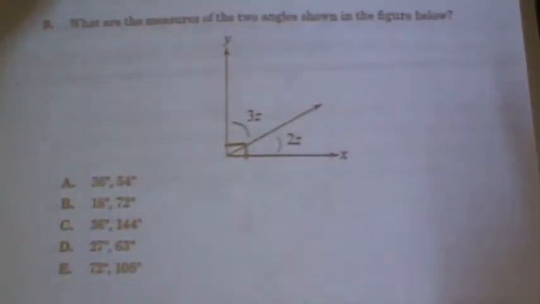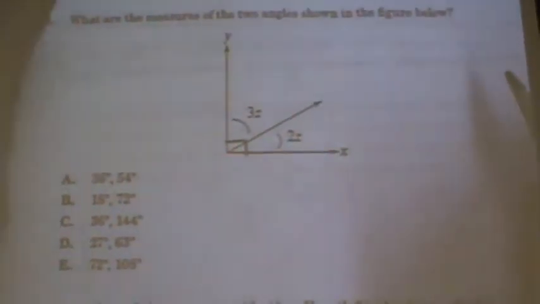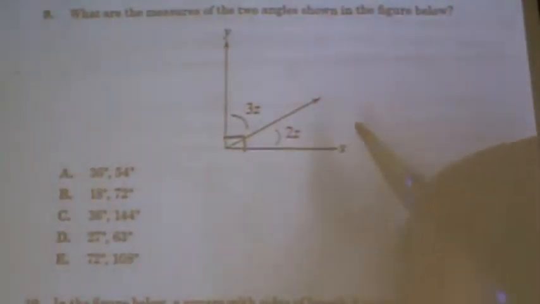Sammy? Do we just assume that? Because there's no squares. I know, I agree. I would assume it. You're going to have to unless they tell you. What they should have done was that. That's what they should have done. Or they should have said, these two angles are complementary.